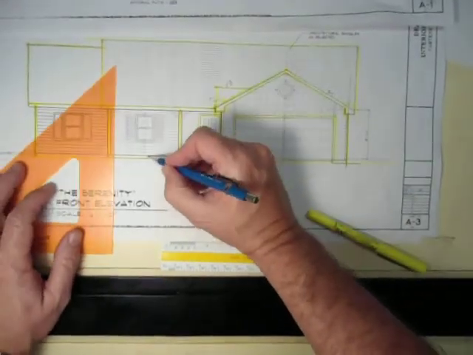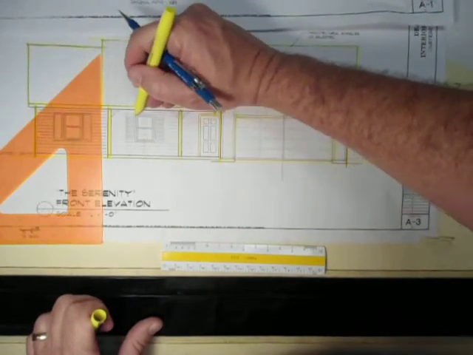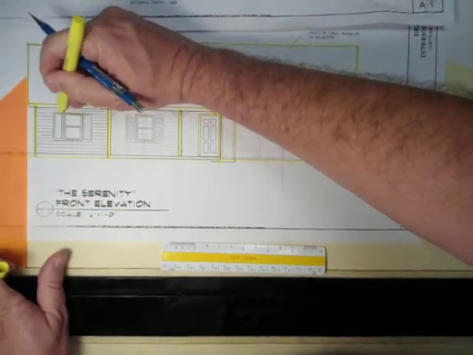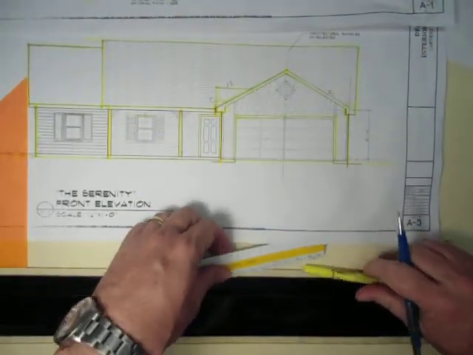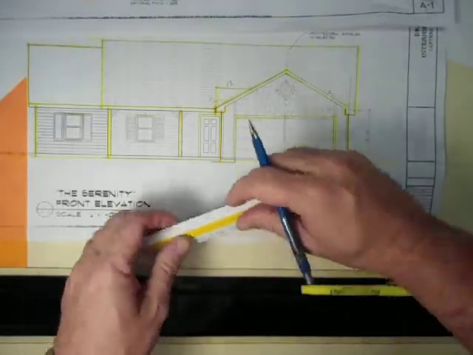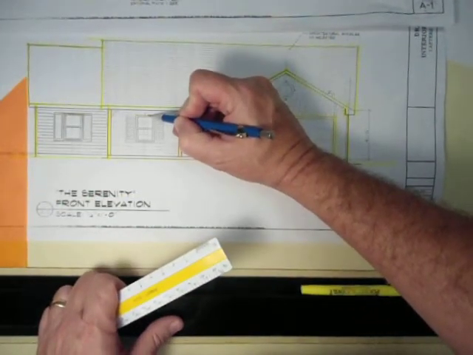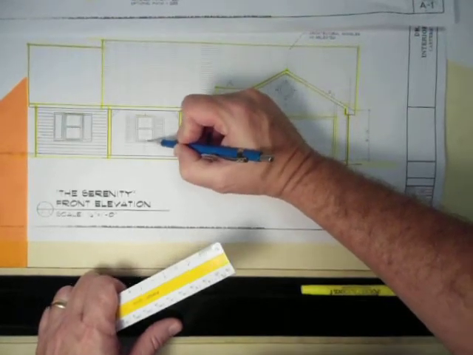And again, that window head that we're drawing will be from that floor line up to that window head is 6 feet 8 inches tall. And go to your window schedule and see how tall that window was, and then you measure down from that window head to what it was.